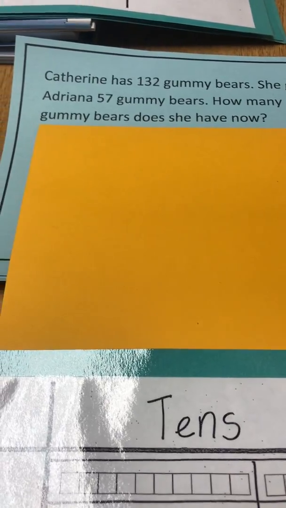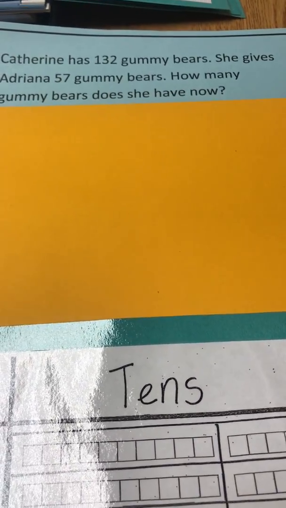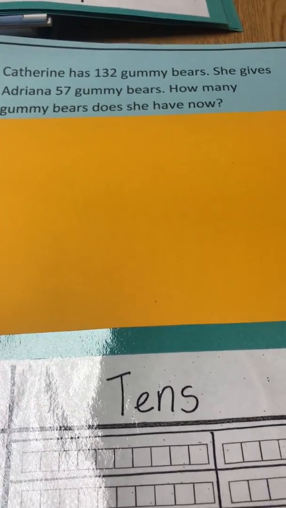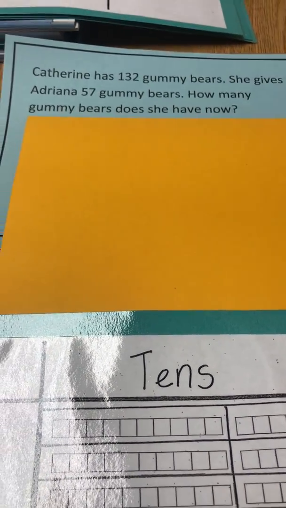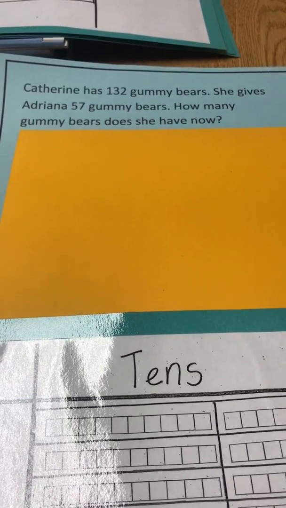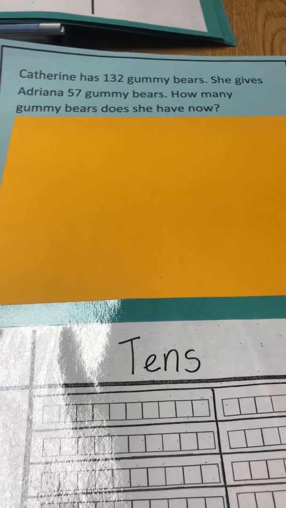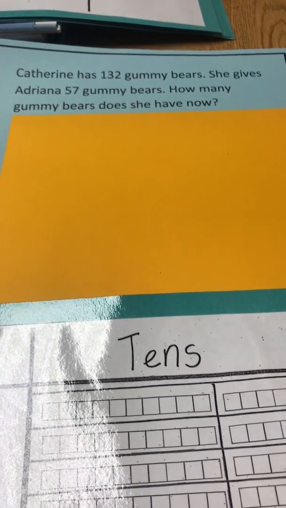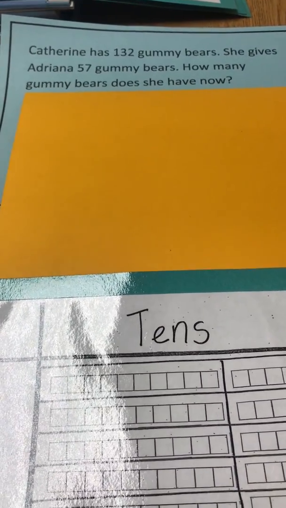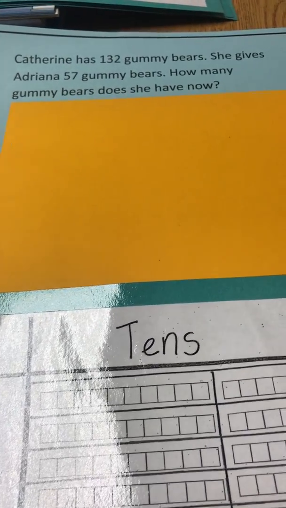Catherine has 132 gummy bears. She gives Adriana 57 gummy bears. How many gummy bears does she have now? So we're going to do a quick turn and talk. We're introducing this word problem. We're going to give them a minute to understand what is taking place, gather the information they need from the story so they're able to solve it.